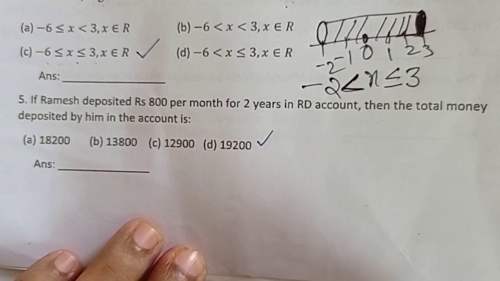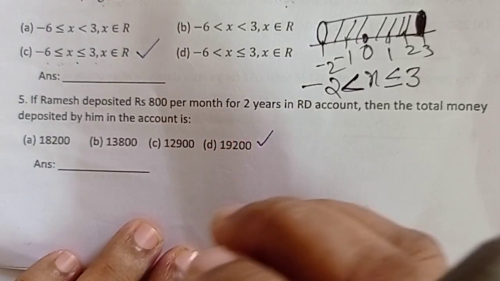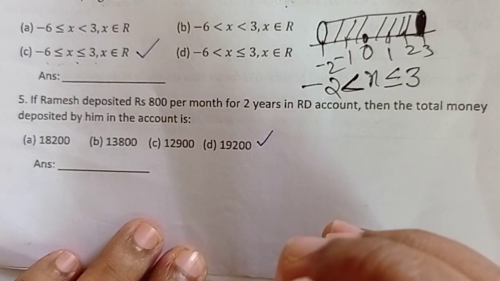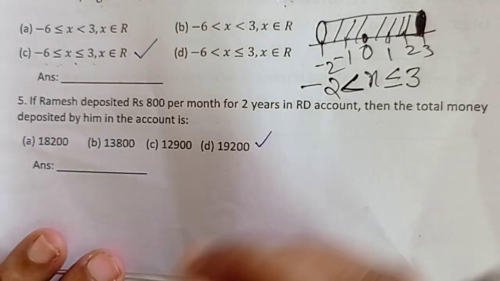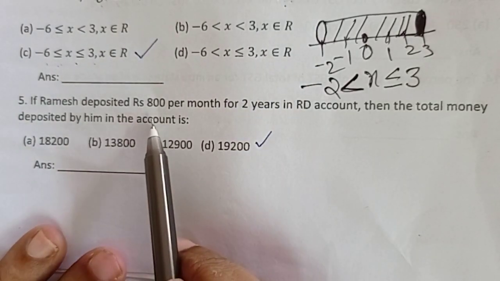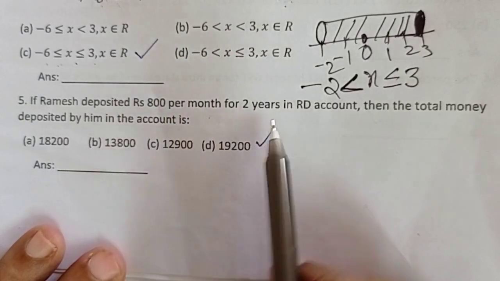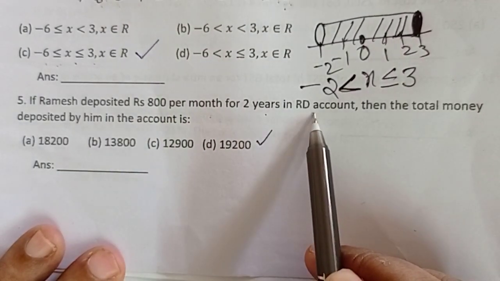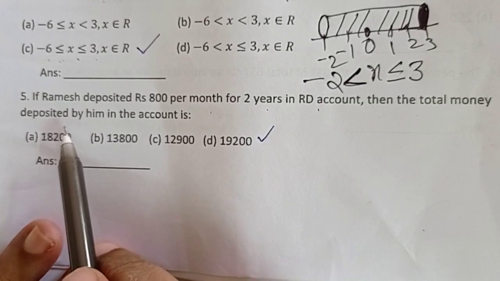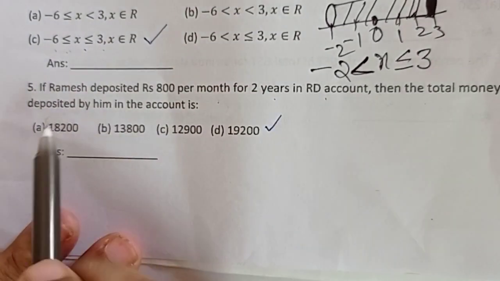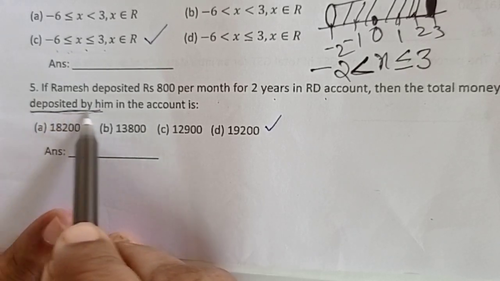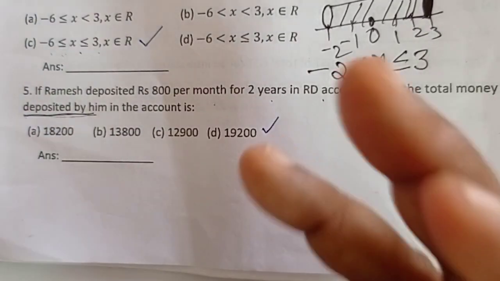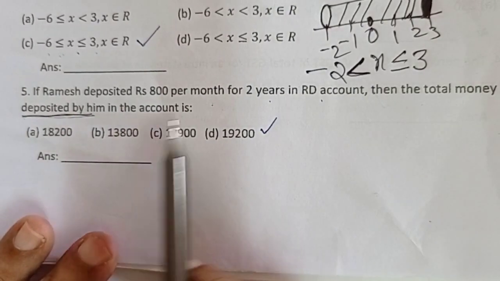My aim is not only to explain these 10 or 12 questions. My aim is to explain that portion. Therefore, listen carefully. If Ramesh deposited rupees 800 per month for 2 years in RD, then the total amount deposited by him. Underline the word when reading. Deposited. Only he deposited. Then the amount is.